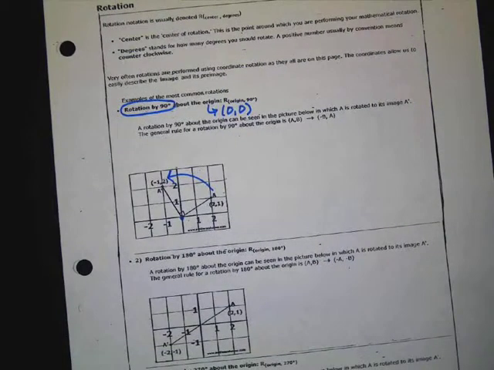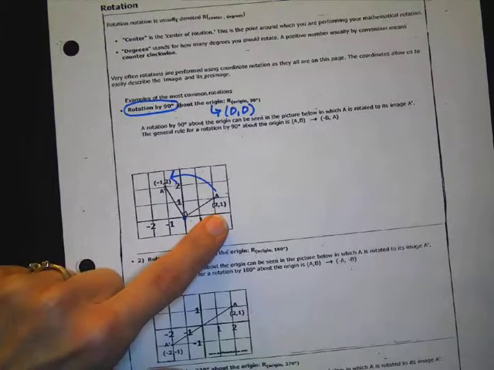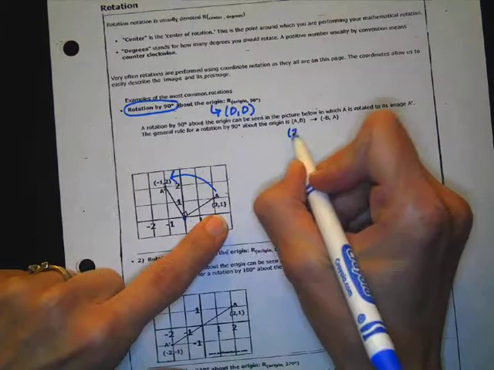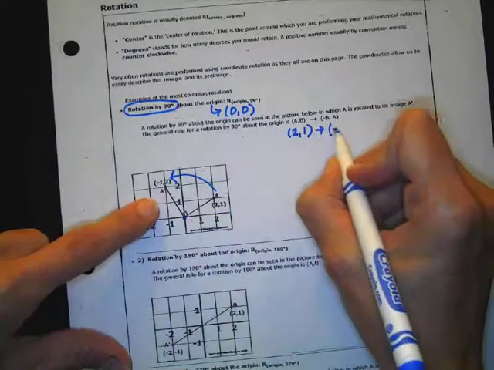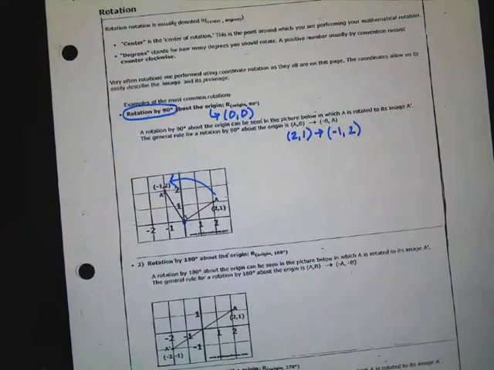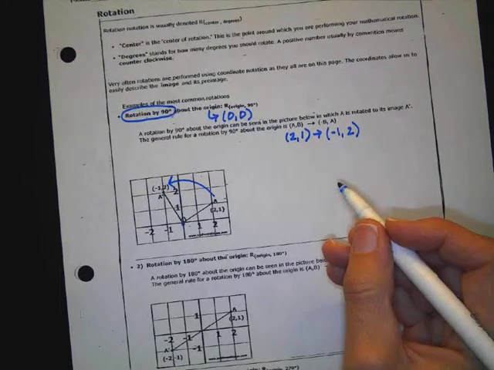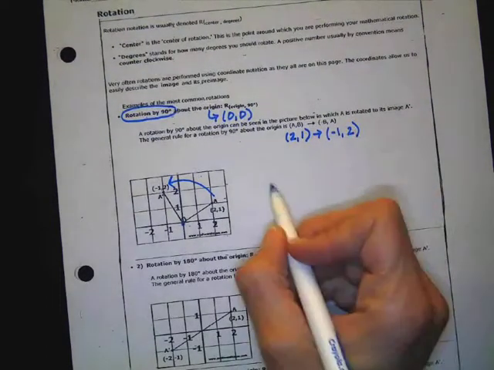Now, some of you are like, it's like you're speaking Chinese to me. I didn't understand that. Let's go ahead and put some numbers in there. Sometimes when our brain sees numbers, it makes it a little bit easier to understand. Let's put in (2, 1) is going to go to (negative 1, 2). Could someone say in their own words, summarize, what just happened to the points? How am I going to remember this? Wyatt. Switch letters and the first number becomes negative.